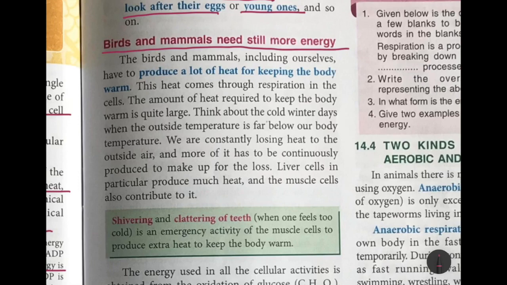Birds are warm blooded. Mammals are warm blooded. And a lot of heat must be produced in our body for keeping the body warm. So this heat comes through respiration in the cells. Remember, the heat that is keeping our body warm, at a constant temperature, comes through respiration in the cells. So the amount of heat required to keep the body warm is quite large, especially during the winter days when the outside temperature is below our body temperature.